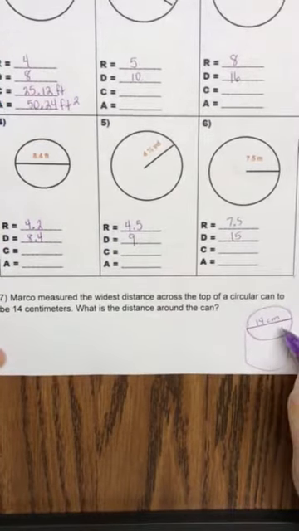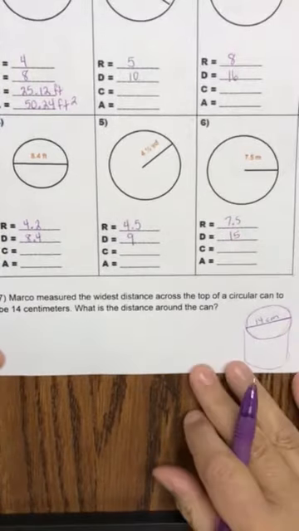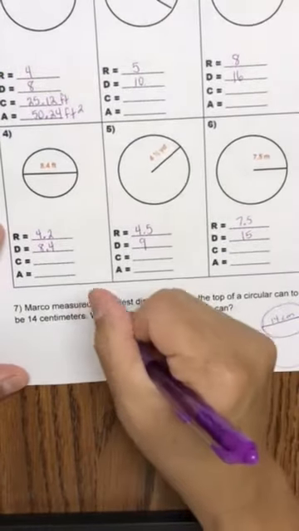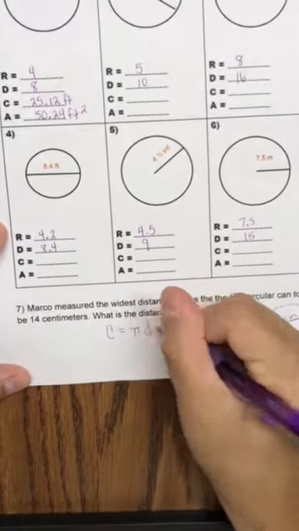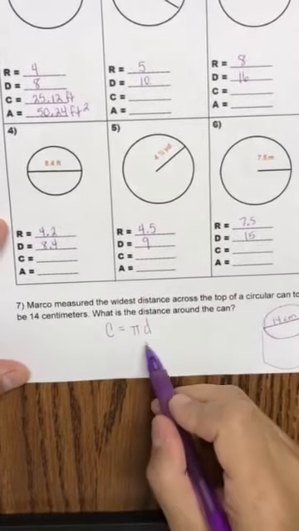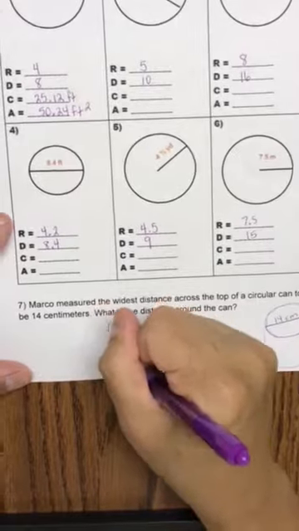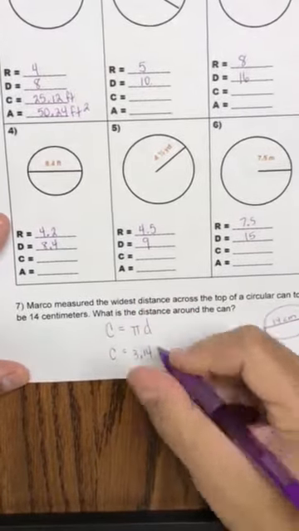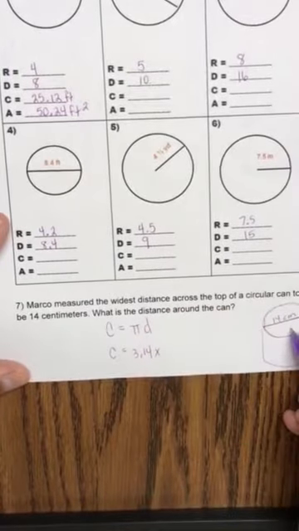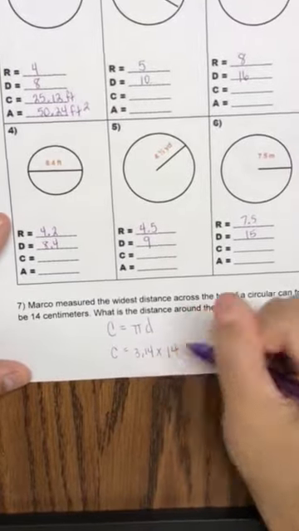So we're going to be looking for circumference. So now I think, okay, what is circumference? Circumference is pi times diameter. That's the formula. So now I'm going to plug the numbers in. Circumference equals 3.14, because that's pi, times the diameter, which is 14.